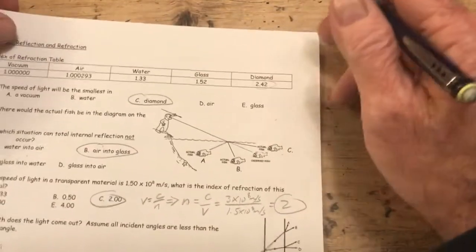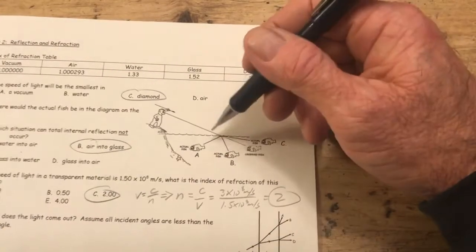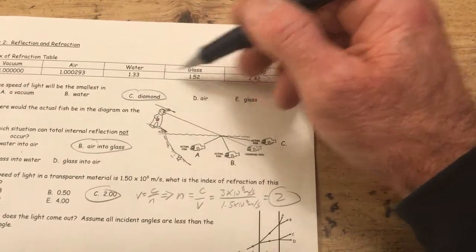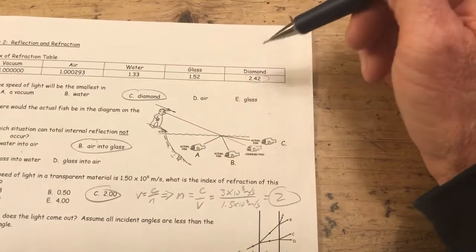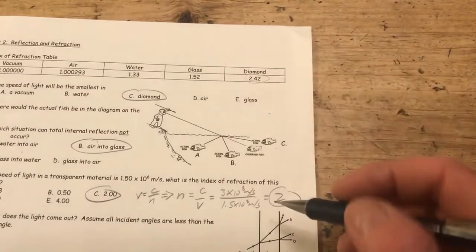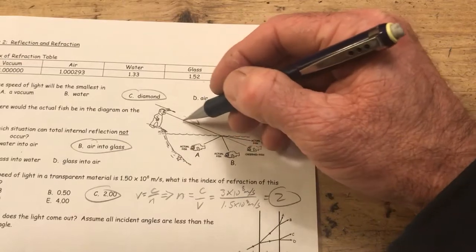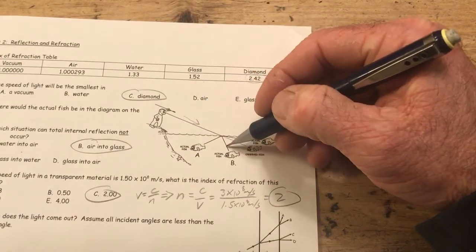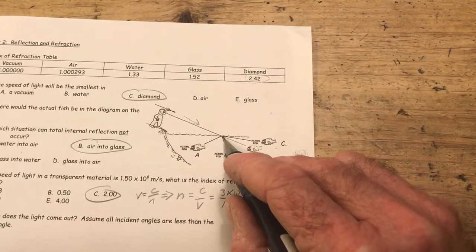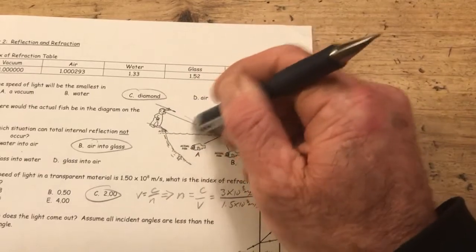So when I think about light passing into and out of denser materials, or materials with higher indices of refraction, I think of the car thing. And it doesn't matter whether you imagine this guy shooting laser beams out of his eyes and those laser beams going into the water, or if you imagine light coming off the fish and going into the guy's eyes, it works the same either way.